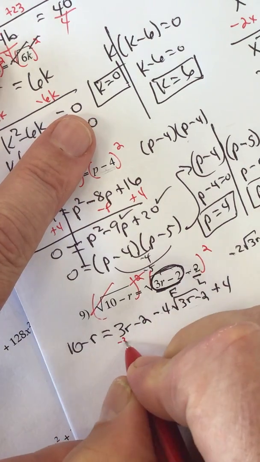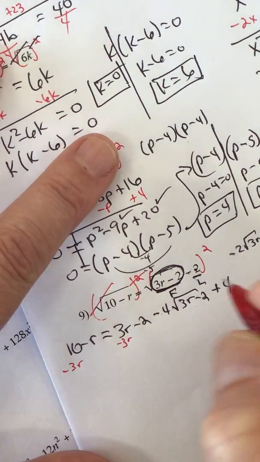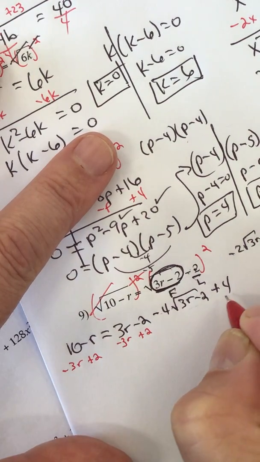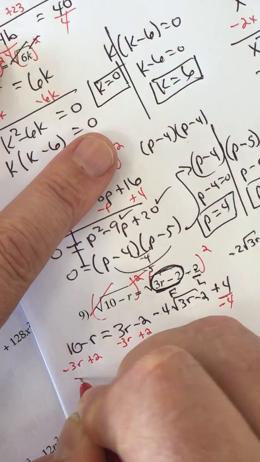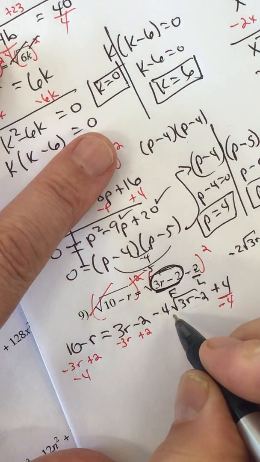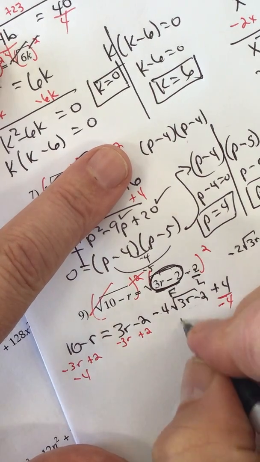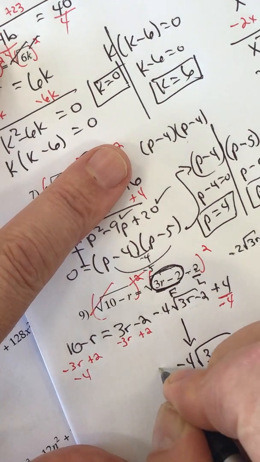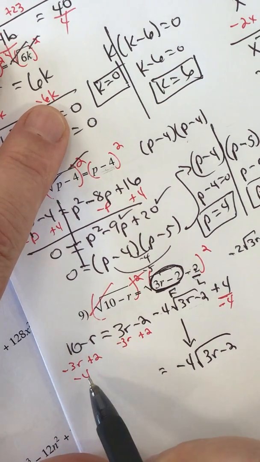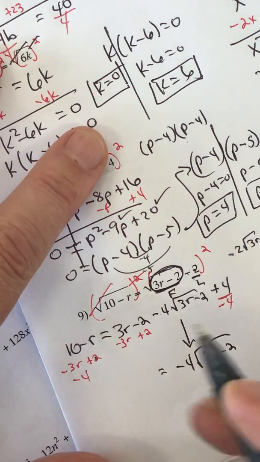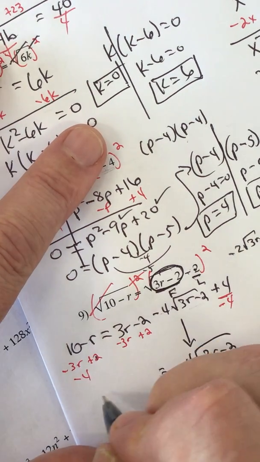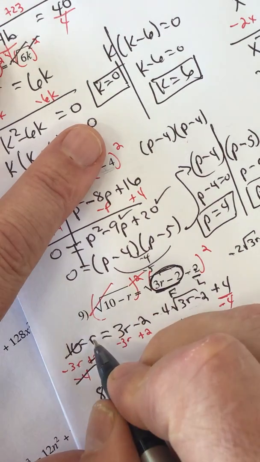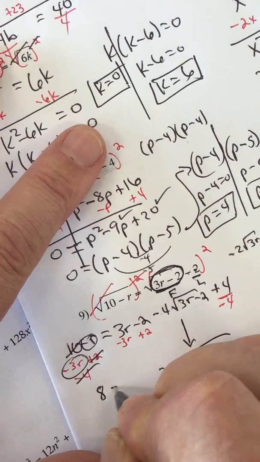I'm going to take this 3r and put it to the other side. I'm going to take this plus 2 and put it to the other side. I'm going to take this 4 and put it to the other side. Now that 4 can't do anything yet. That 4 is connected to the square root. So this side is -4 square roots of 3r minus 2. This side is 10 plus 2 is 12 minus 4, so 8. So 10, 2, and -4 make 8. And then I've got -r and -3r is -4r.